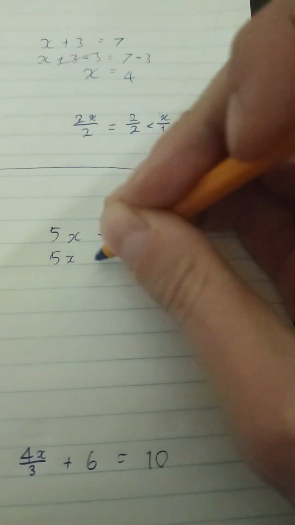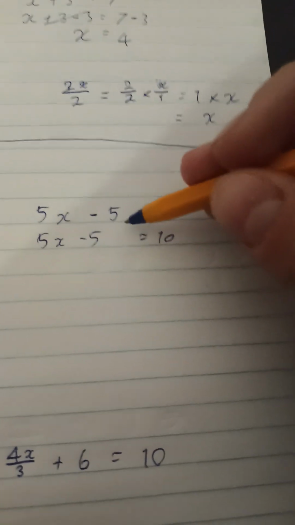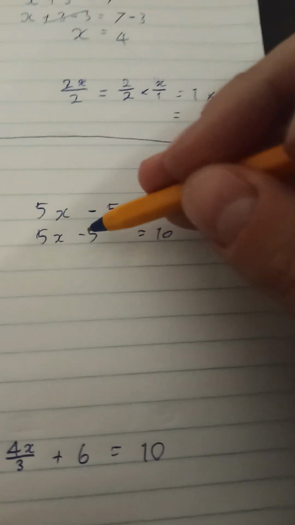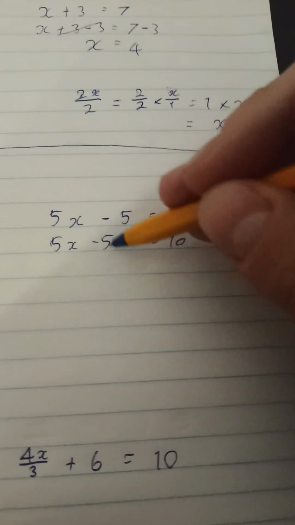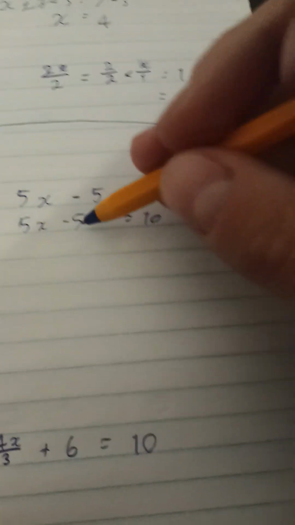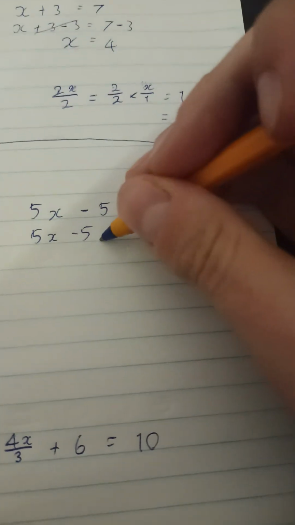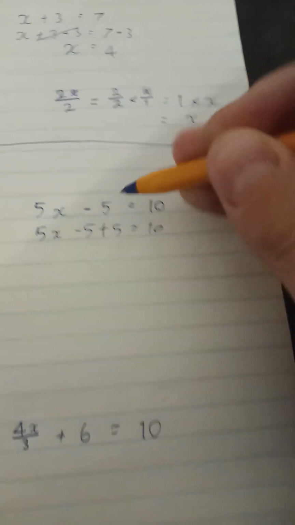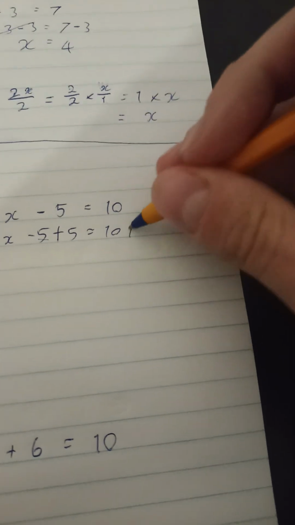We have to say 5x minus 5 is equal to 10. I always leave a space open to show that I'm going to cancel out. Now, what do we do with this negative 5 so that we can make it equal 0 on this side? We just need to, if you said add 5 on both sides, you are correct, so that we can basically cancel them out. Minus 5 plus 5, and remember I said plus 5 on both sides now.